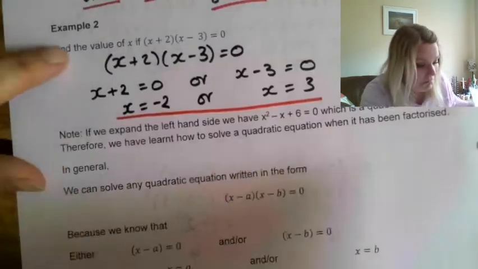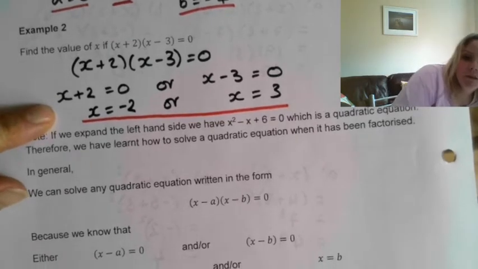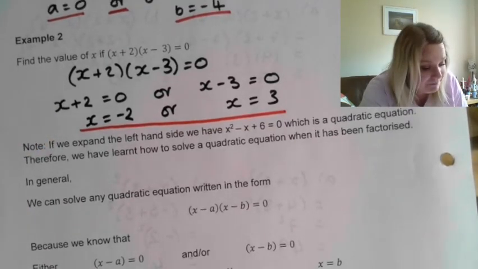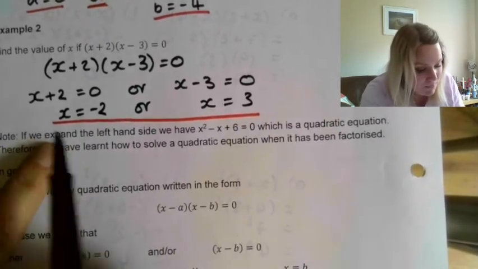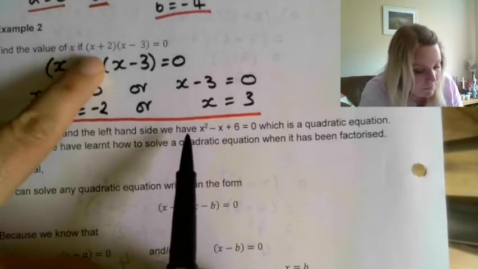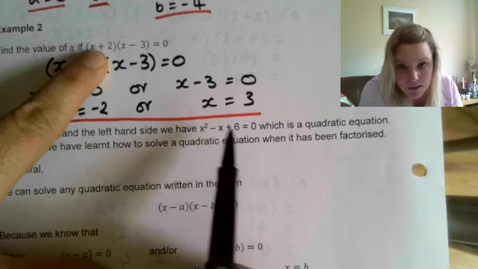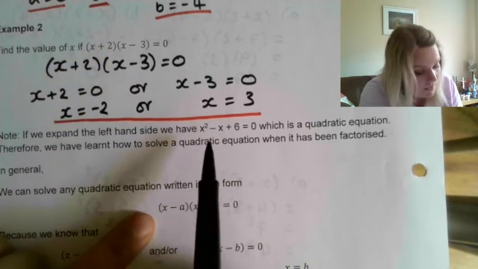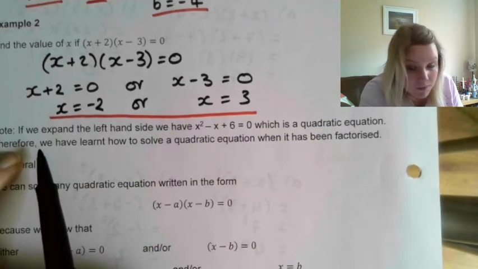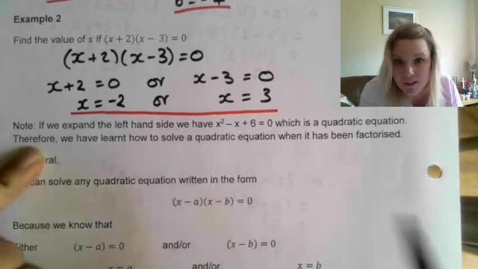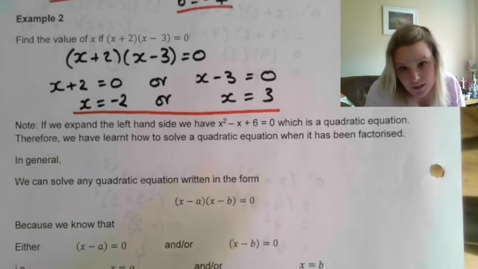So what we have just done is solve a factorized quadratic expression. If we expand the left hand side of this, using FOIL, it gives us this quadratic equation. Therefore, we have just learnt how to solve a quadratic equation when it has been factorized.